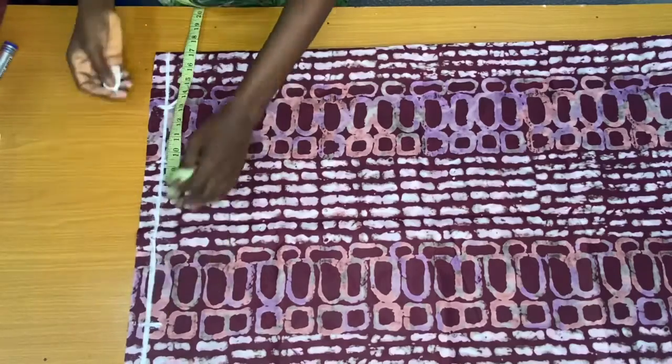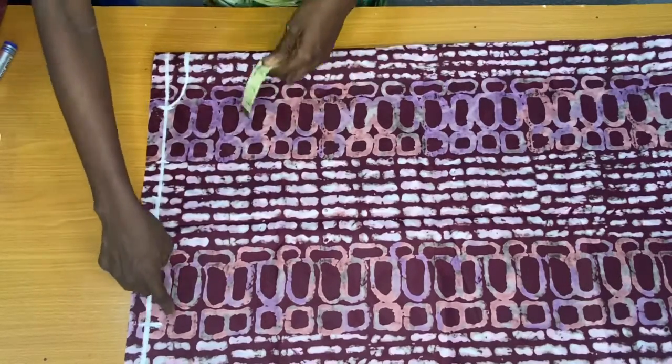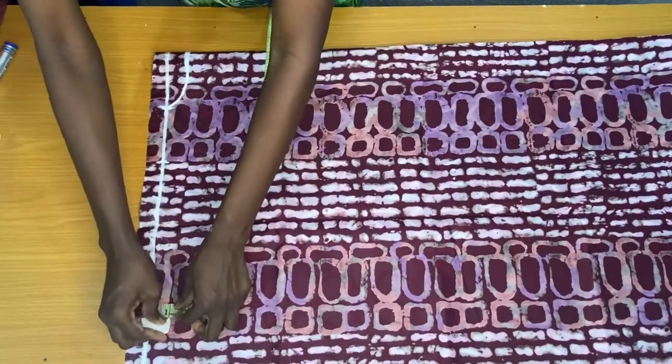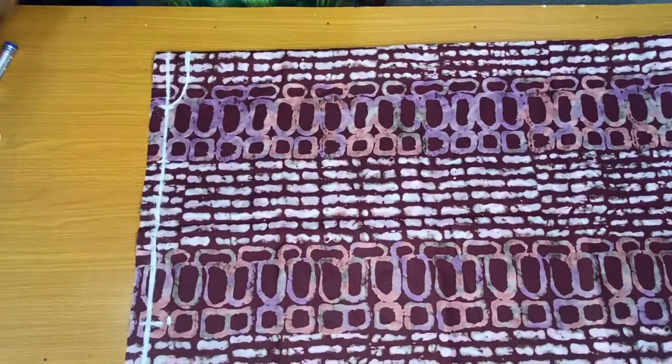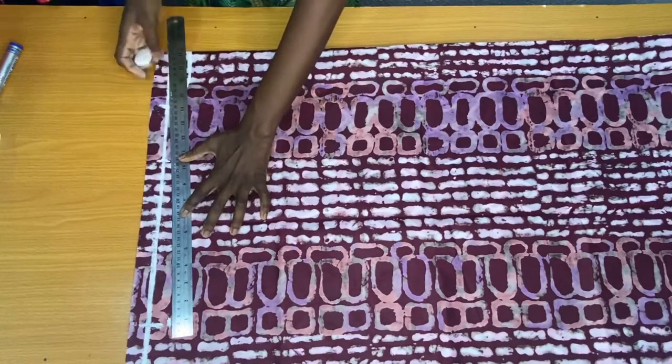Now on this point I marked 9.5 inches. I placed my tape downwards to mark 1 inch and connected this point to the neck width as shown in order to get the shoulder slope.